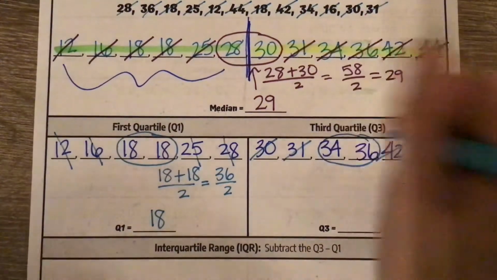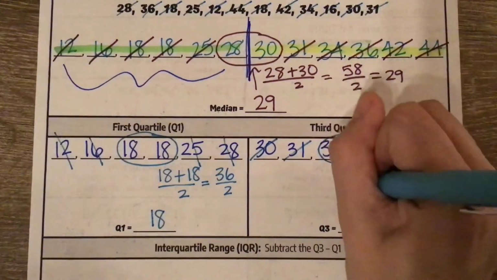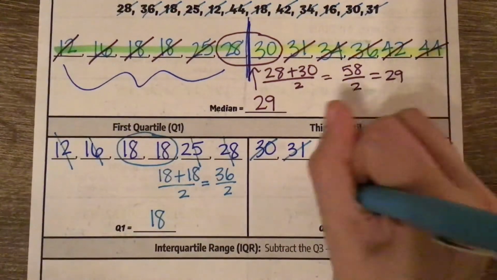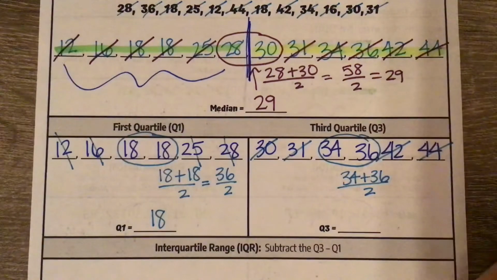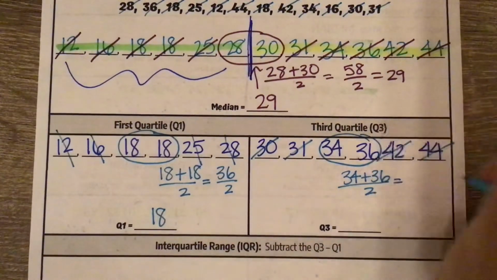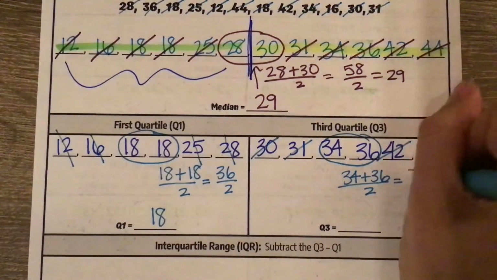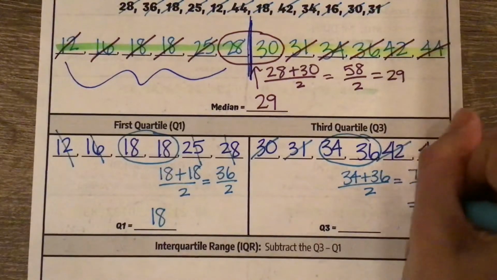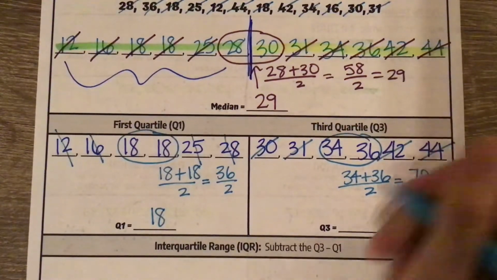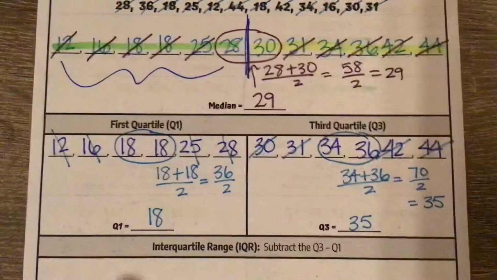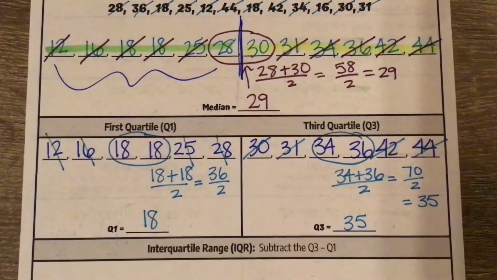We have two values in the middle. So I'm going to add the two together and divide by 2. 34 plus 36 is 70. Divided by 2 gives me 35. And that fits because that fits in between 34 and 36.